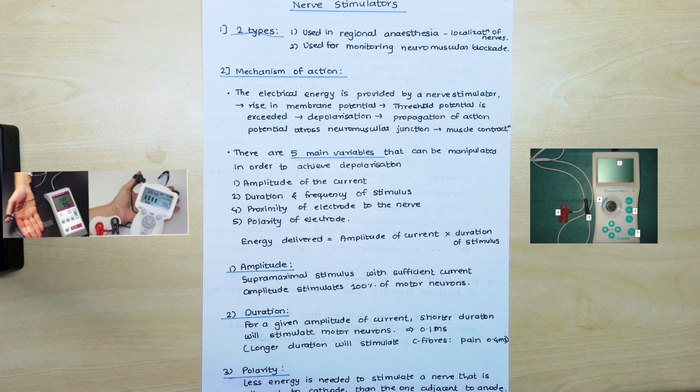There are five main variables that can be manipulated in order to achieve the depolarization. First is the amplitude of current. Second, duration. Third, frequency of stimulus. Fourth, proximity of the electrode to the nerve. And fifth, polarity of the electrode. Energy delivered is equal to amplitude of the current times duration of the stimulus.